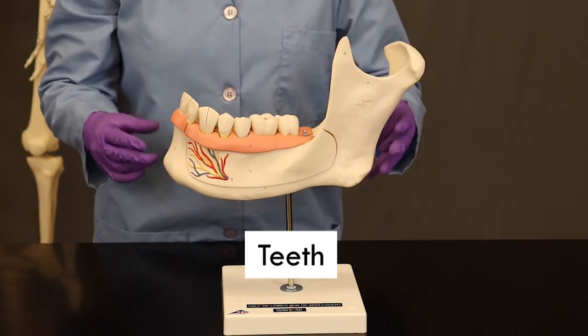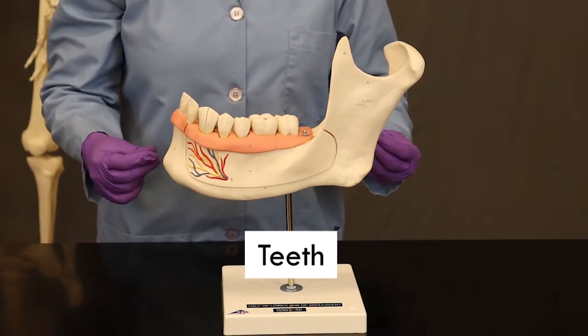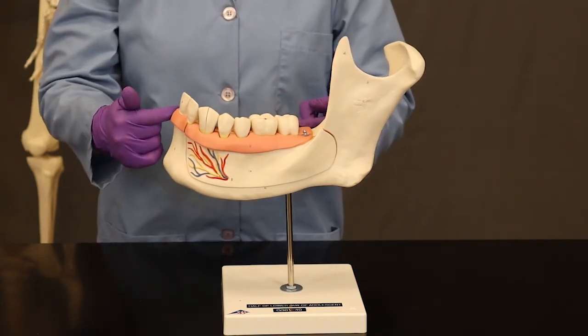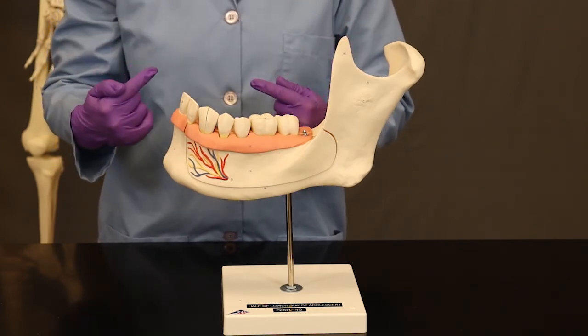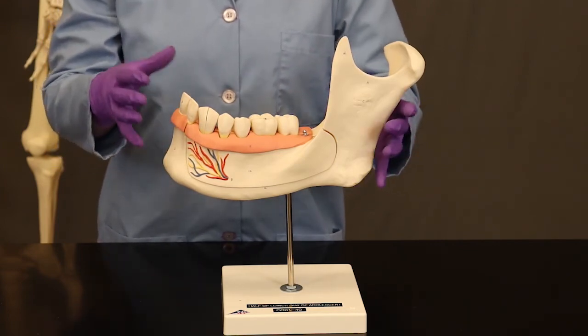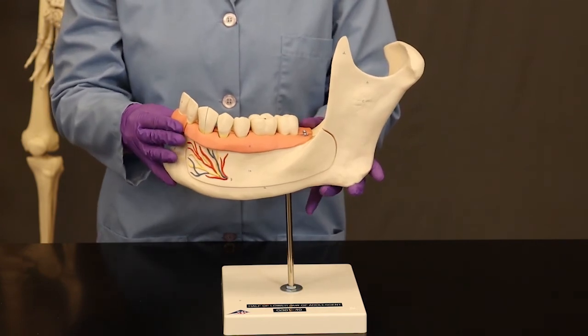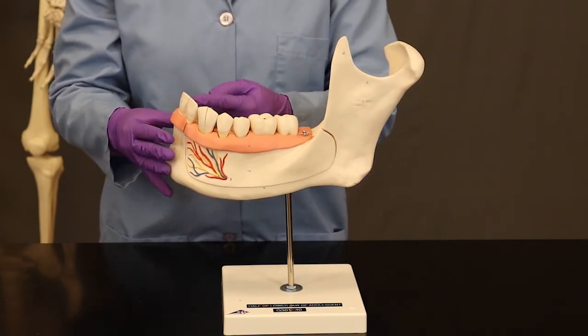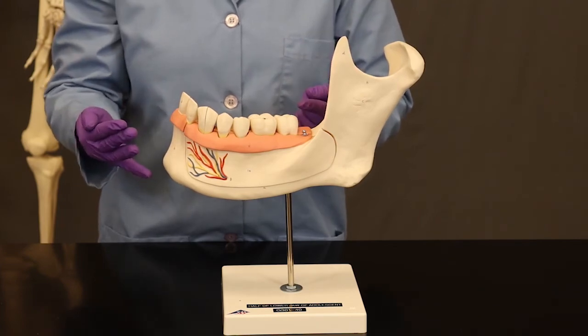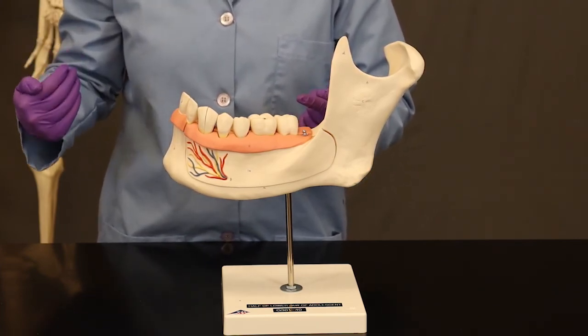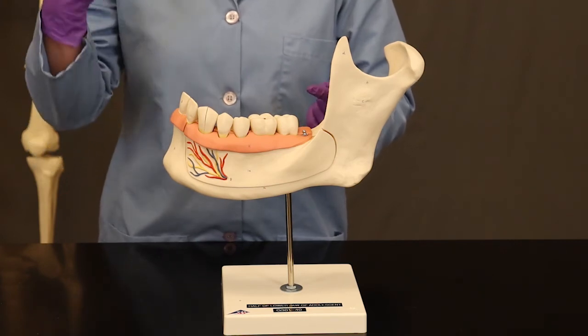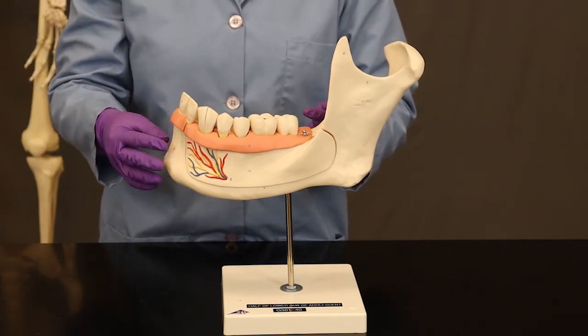The teeth, there are 32 teeth in the adult mouth. You have 8 on each side on the bottom and 8 on each side on the top. And your teeth are symmetrical, so we can look at just one half of the bottom and talk about these teeth, and then they'll have the same names on the right side of the mandible and on the right and left sides of the maxilla.